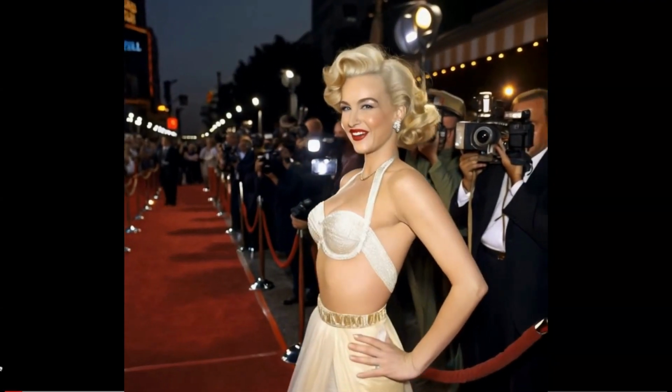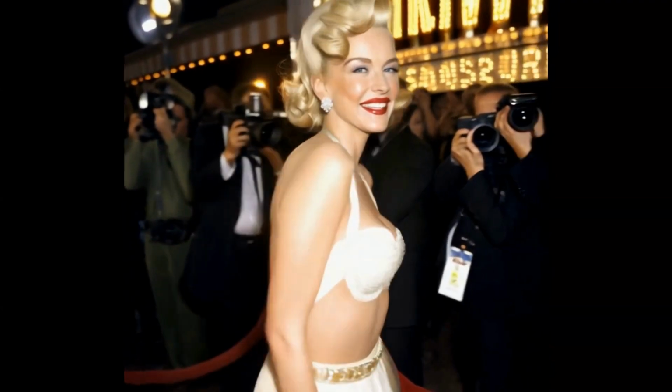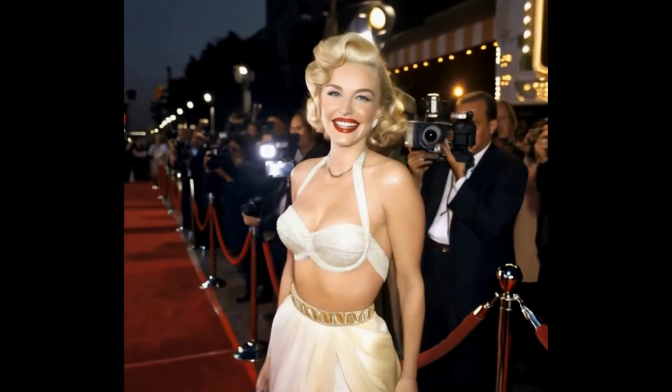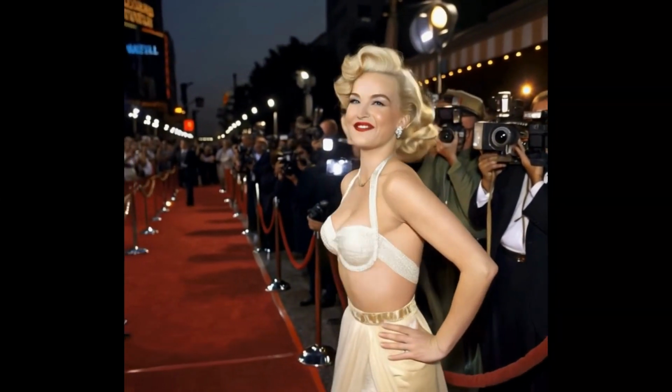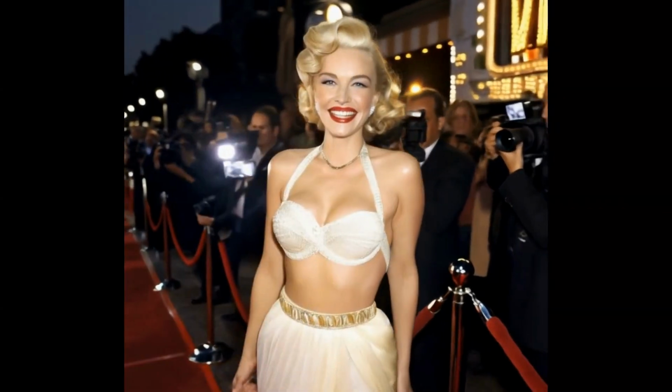Red carpets, velvet ropes, they're all the same. Living in a dream that's just a game. Paparazzi flashing, I'm caught mid-spin. Gotta keep this smile through thick and thin.